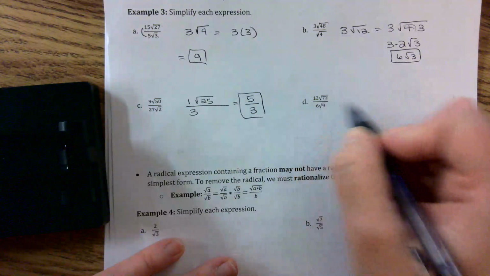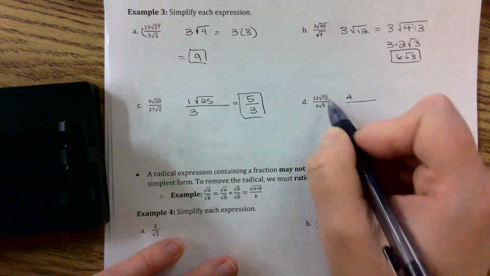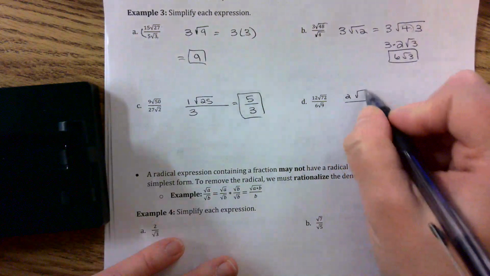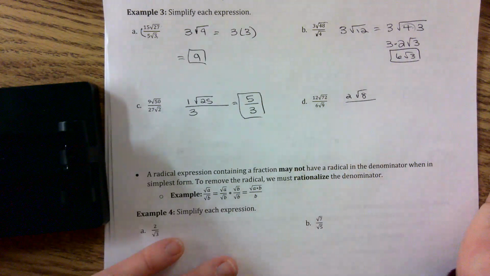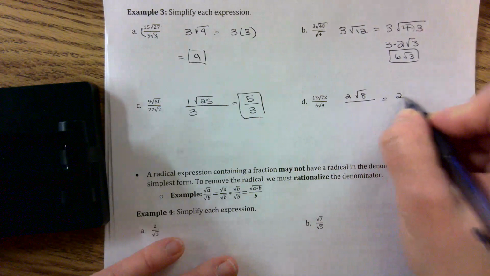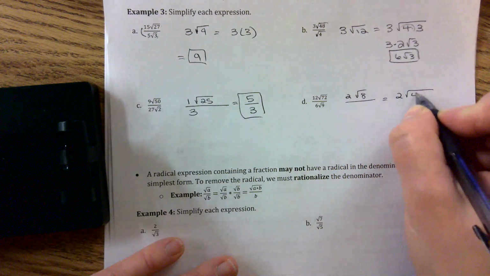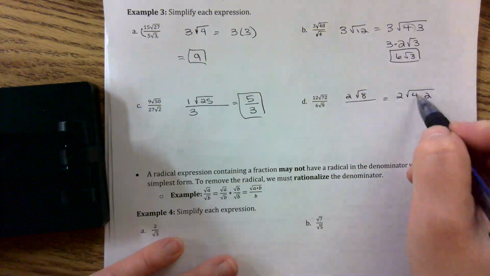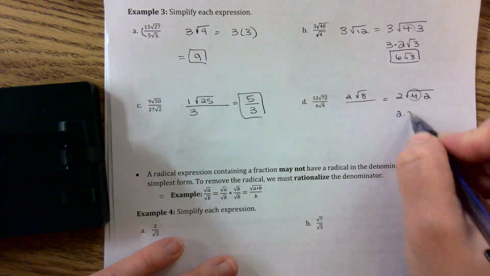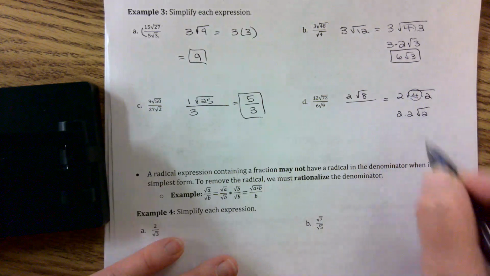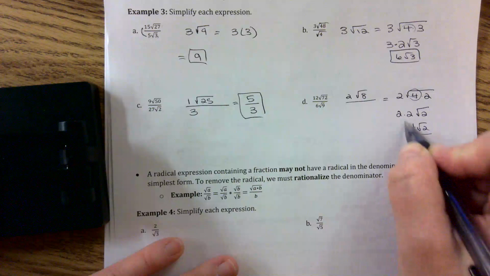Here, 12 divided by 6 is 2. 72 divided by 9 is 8. When I break 8 down, that is the same thing as 4 times 2. The square root of 4 is 2. So my answer is 4 root 2.